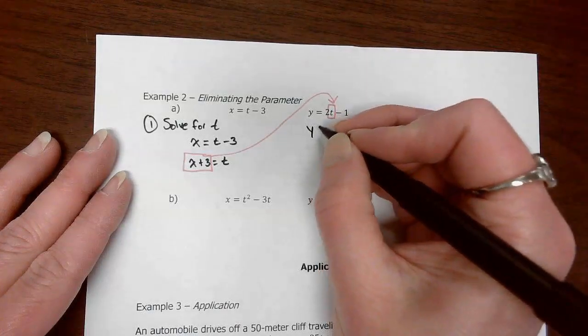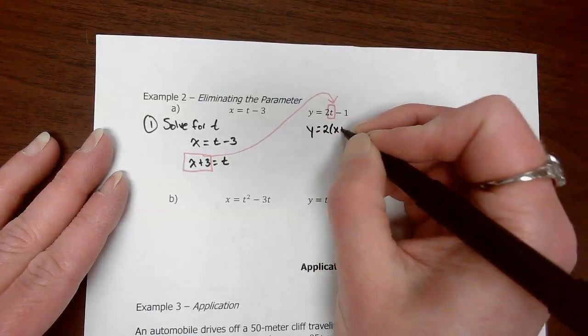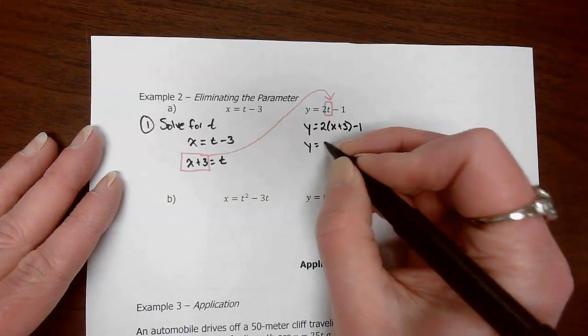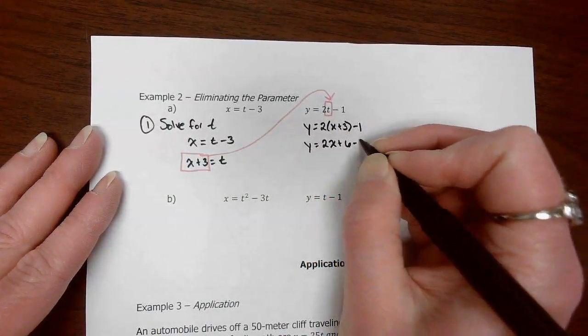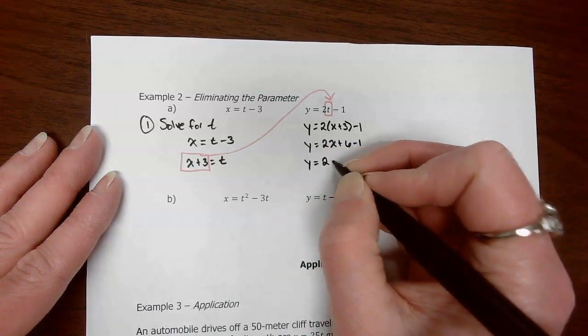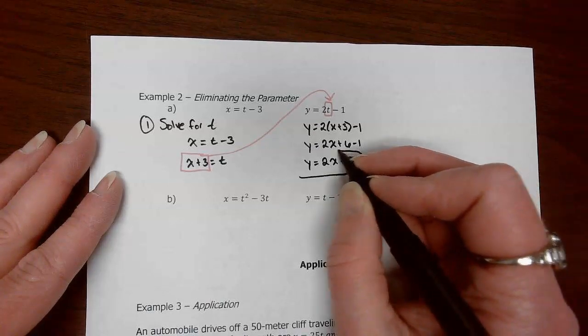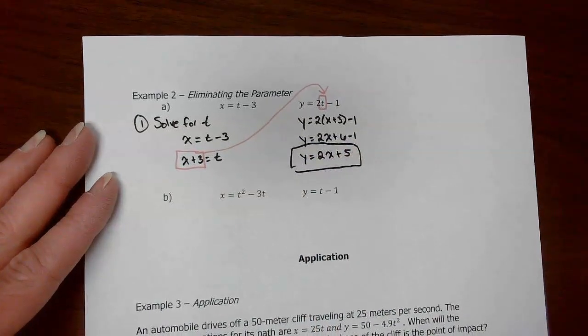So I get y equals 2 times x plus 3 minus 1. So y equals 2x plus 6 minus 1. Y equals 2x plus 5. Let's look back at that first graph and see if it matches.